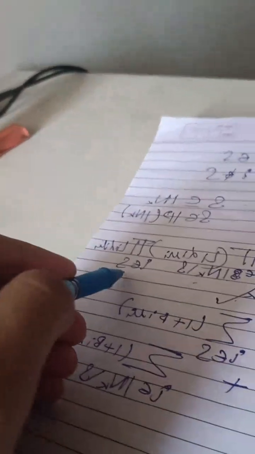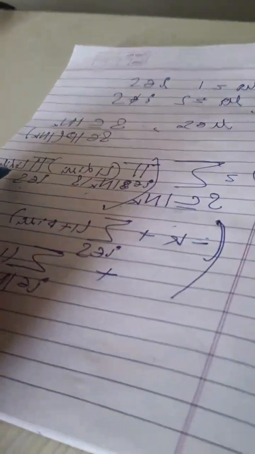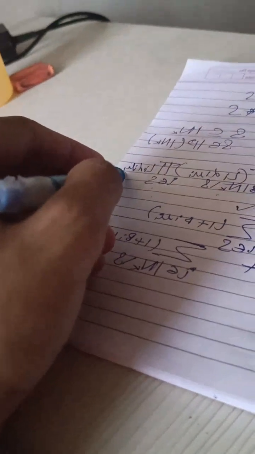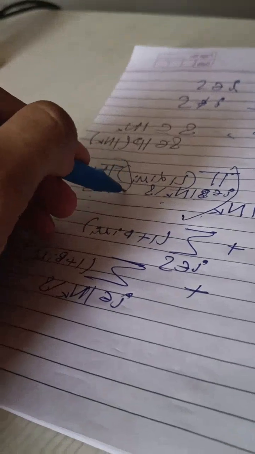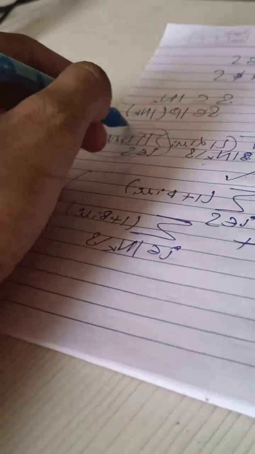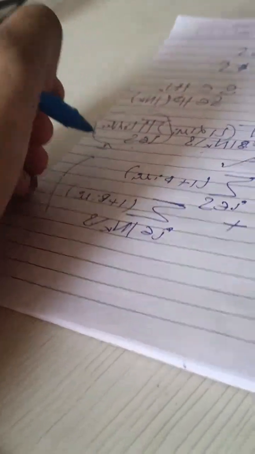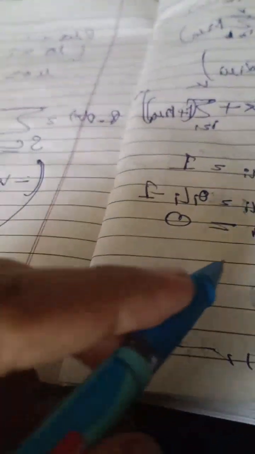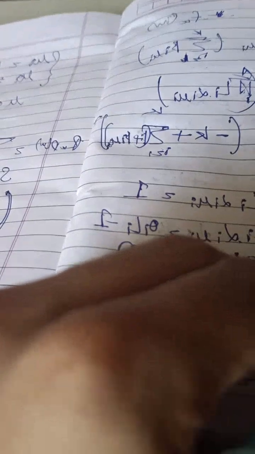Now we know when i belongs to S, Li alpha i mu i is 1. So this whole term is 1, and this is 0 when alpha i is 2.